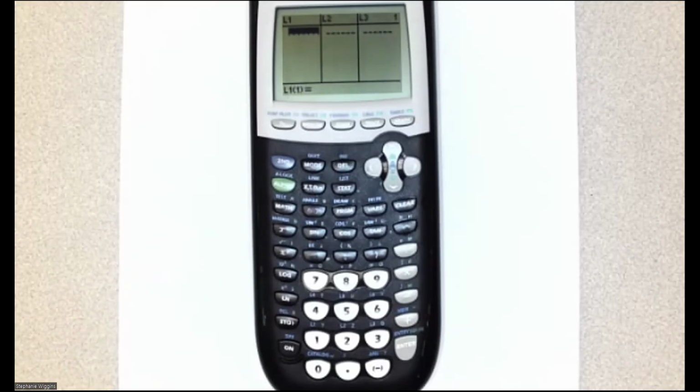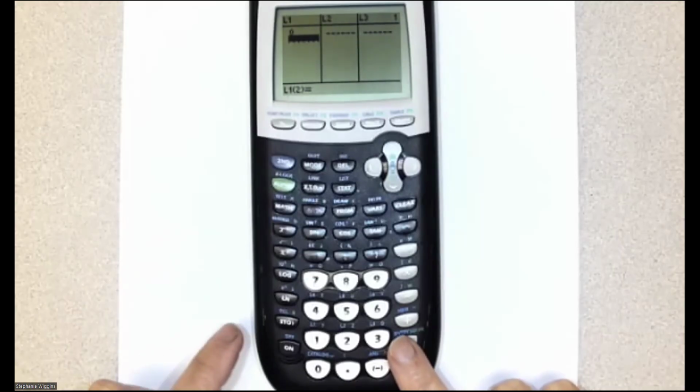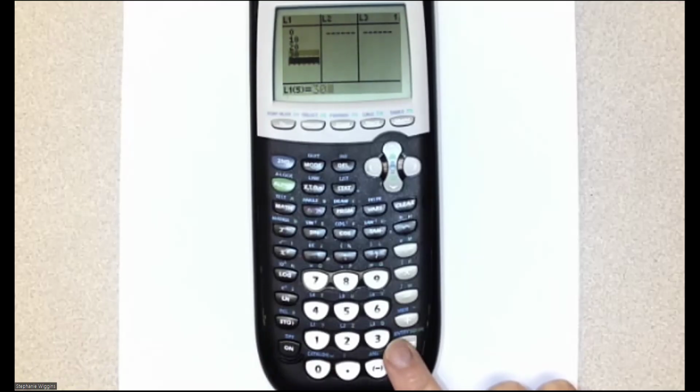But we don't want to put those numbers in because it says x is the years after 1960. So for 1960, we're going to put in 0. For 1970, we'll put in 10. For 1980, we'll put 20. For 1990, it will be 30. And finally for 2000, we'll have 40. Okay, so that is our first list.